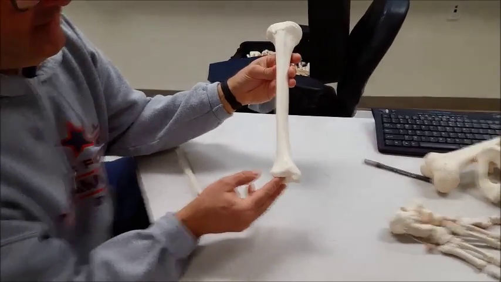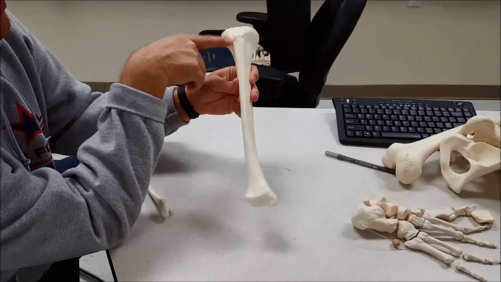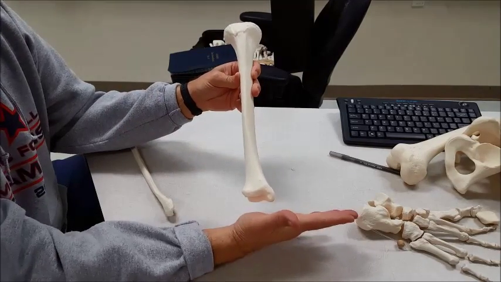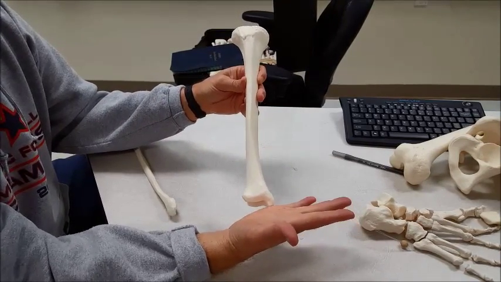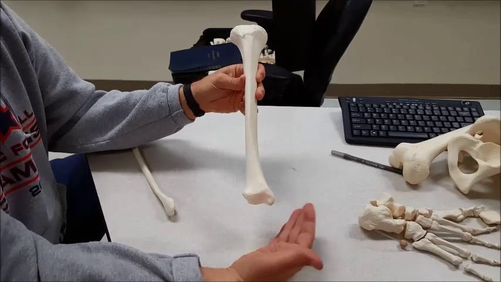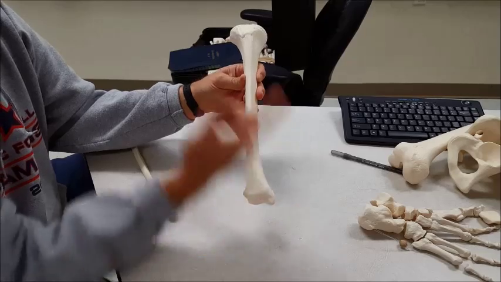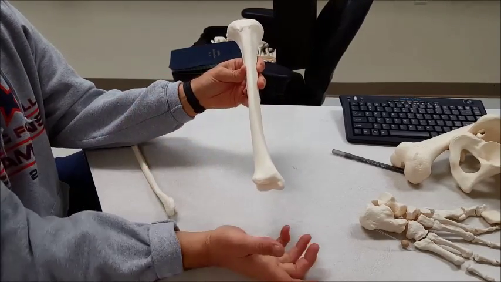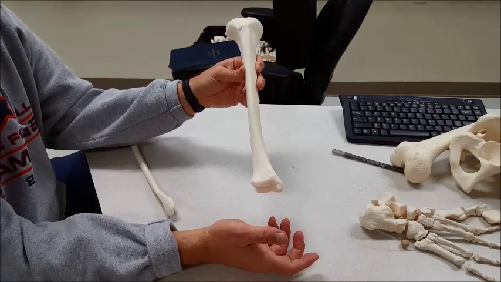This is a right tibia. On the proximal end is the tibial tuberosity. On the distal end is the medial malleolus, and the medial malleolus of the tibia is always on the inside. So if this is the front and that's the inside, then this has to be a right tibia.